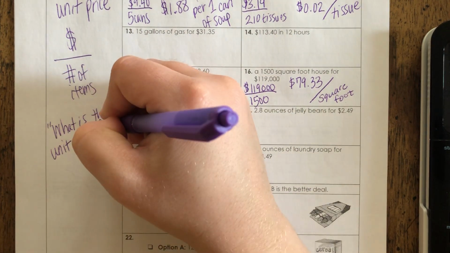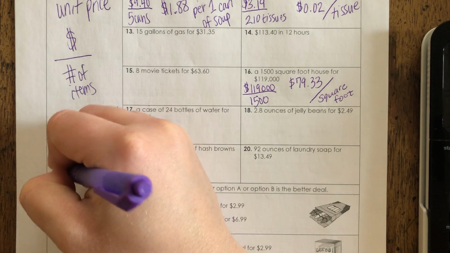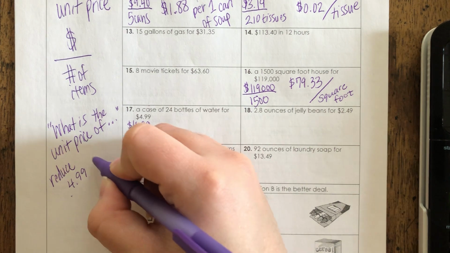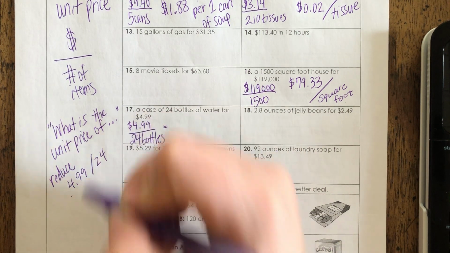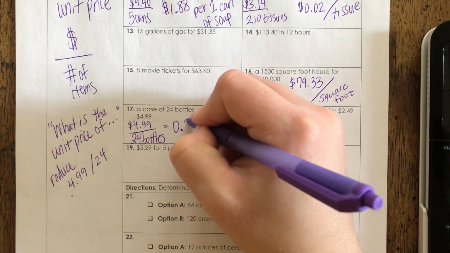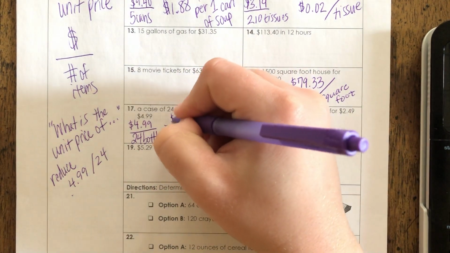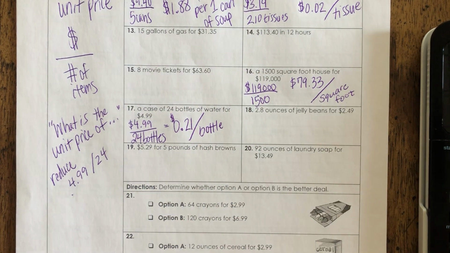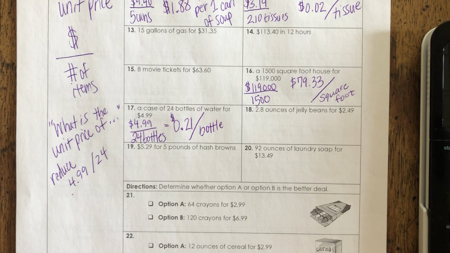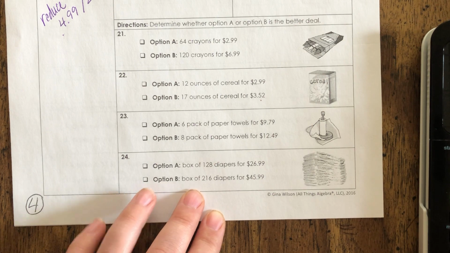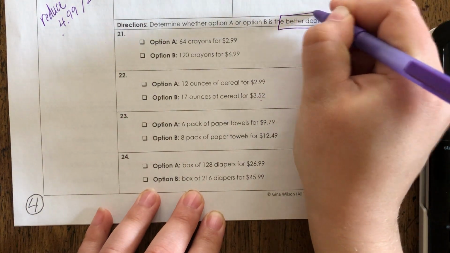You can also type into Google 4.99 divide by or slash 24, and it will do that for you, okay? When you do that, rounding does matter. You have 21 cents per bottle. One bottle, 21 cents. So where does this fit in, or why does it matter? It matters for this next option, the better deal.